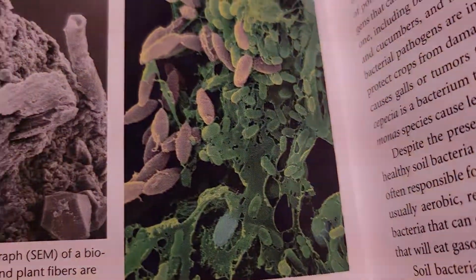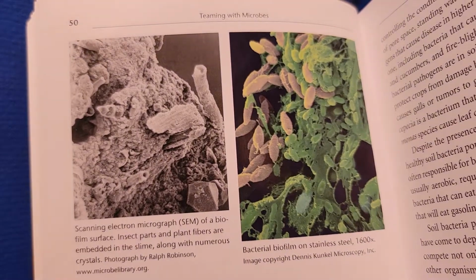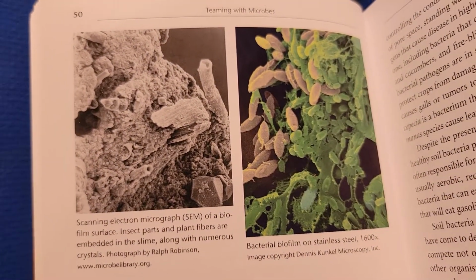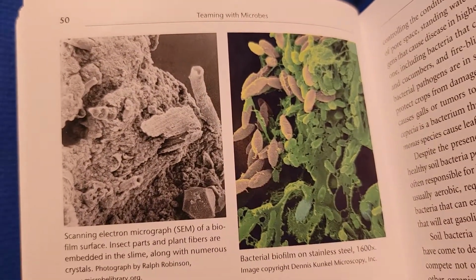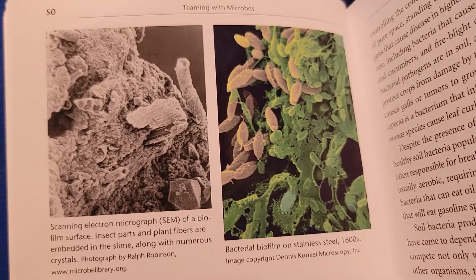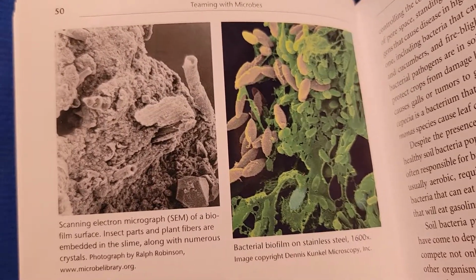Check out these. Scanning electron micrograph. And there's a bacterial biofilm on stainless steel.